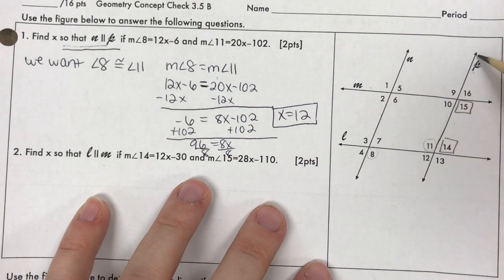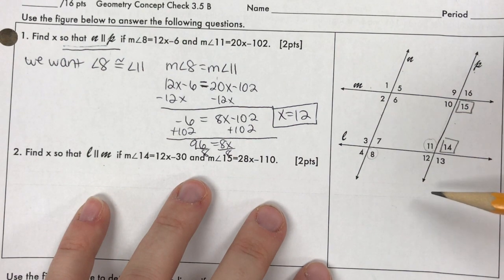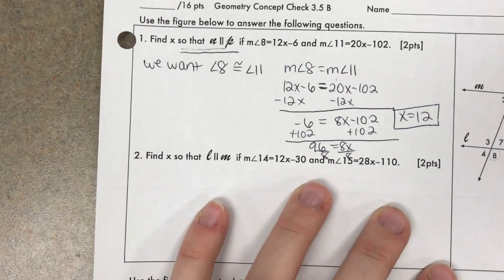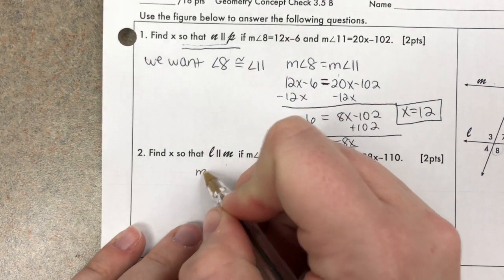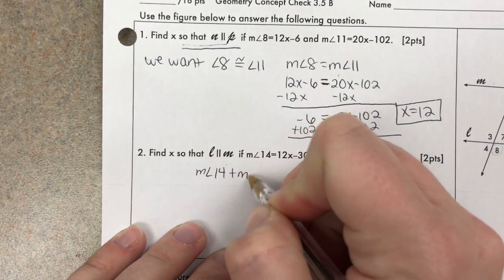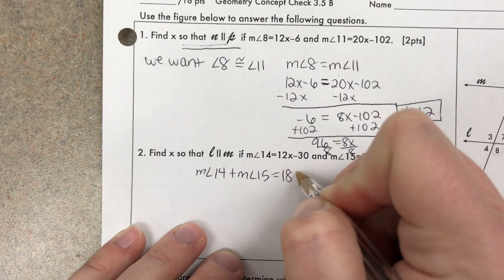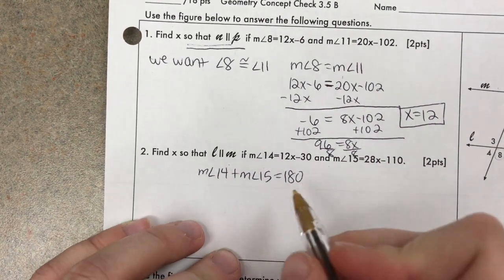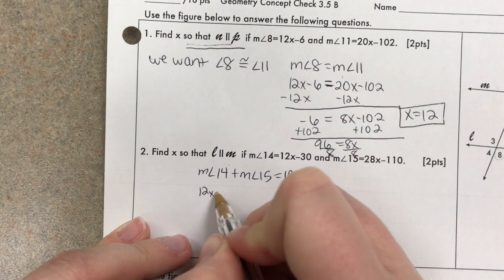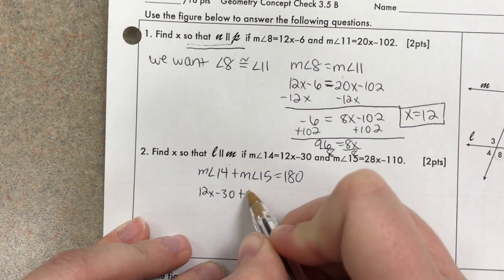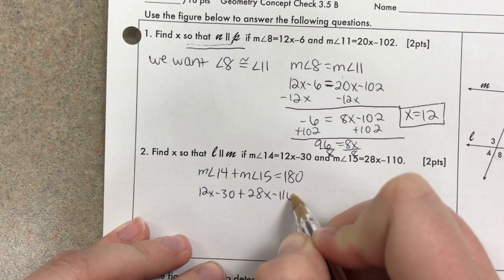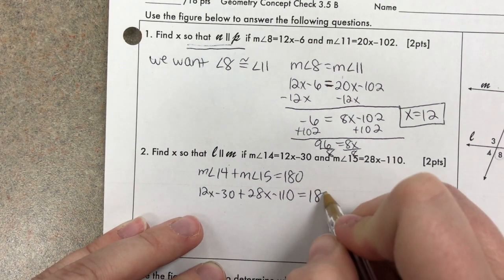Our transversal in this case is P. So we want them to be supplementary. I'm not going to write that out this time, but we want the measure of angle 14 plus the measure of angle 15 to equal 180. We're just going to substitute those values there. So we get 12x minus 30 plus 28x minus 110 equal to 180, and then we just solve from there.